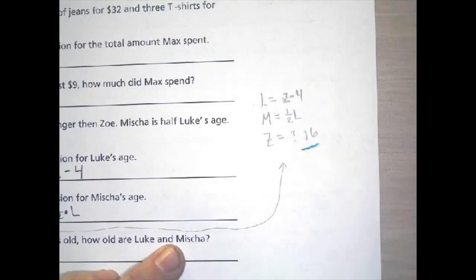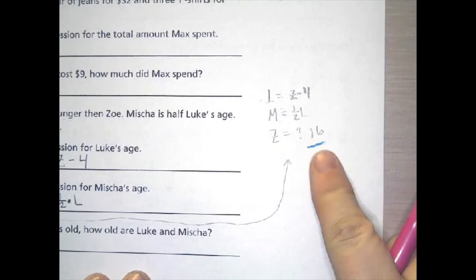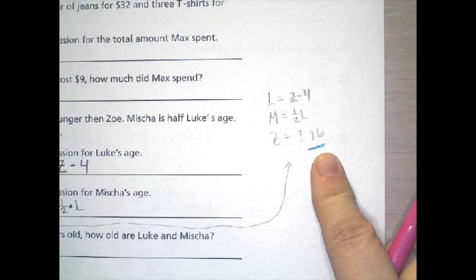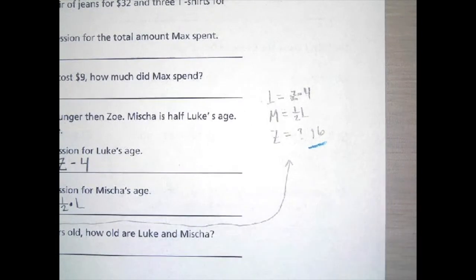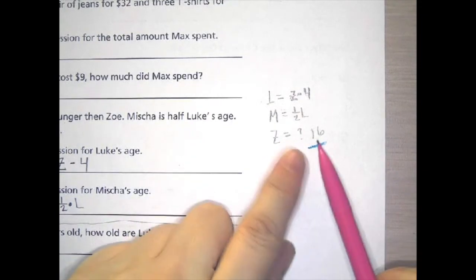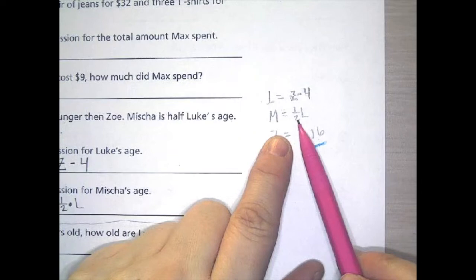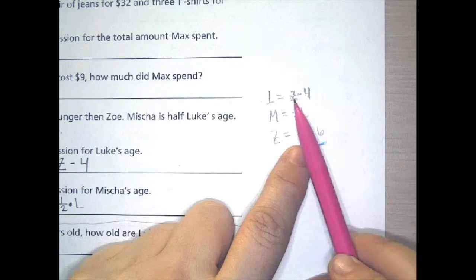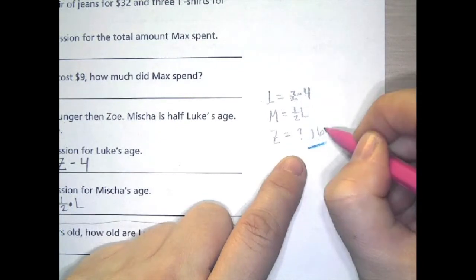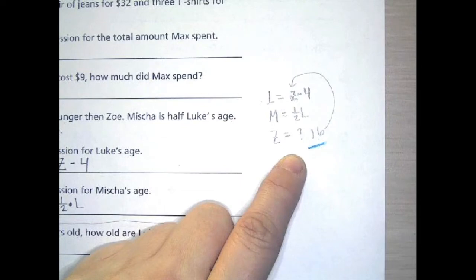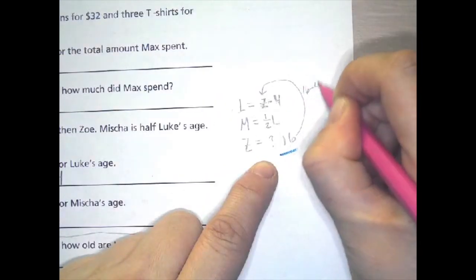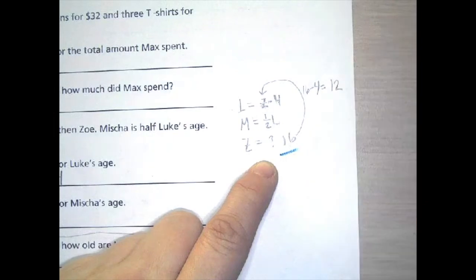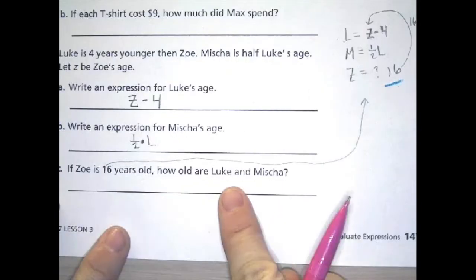Letter C. If Zoe, now we know, everyone draw this arrow. Plug it in. If Zoe is 16, I'm going to use my blue. You should too. If Zoe is 16, then how old are Luke and Misha? They give us one piece of evidence, and now we have to backpedal and plug it in. Guess what? I cannot solve Misha's age right now because I still don't know L. So I have to find out L first. So I plug it in.